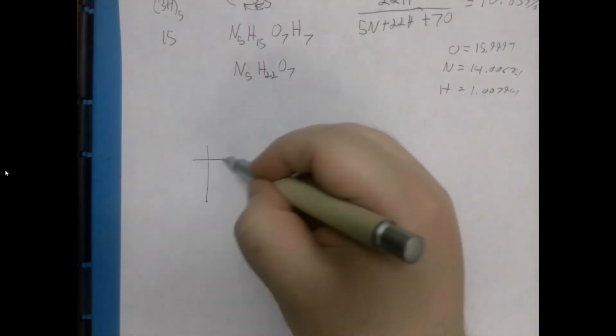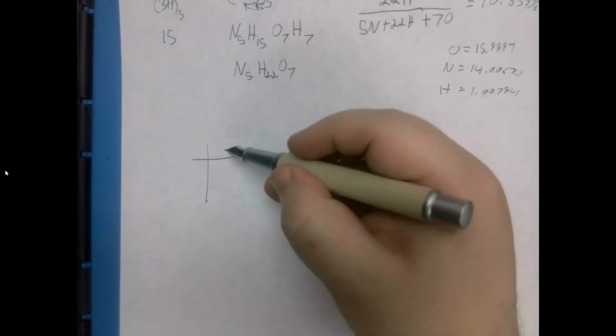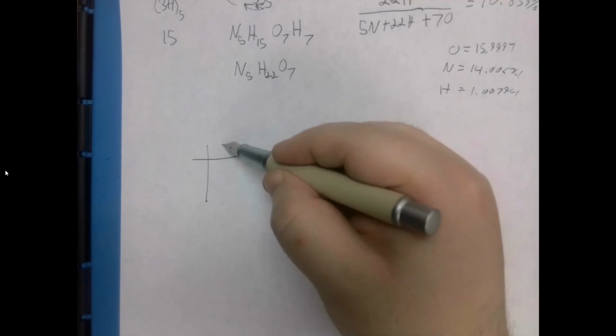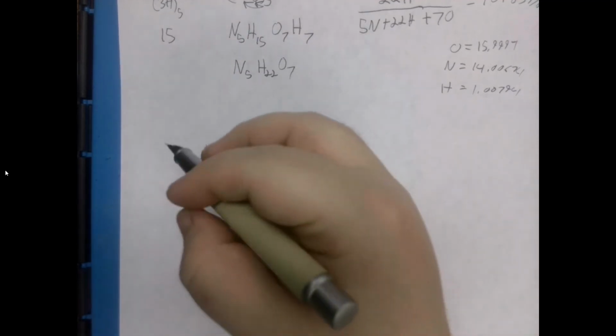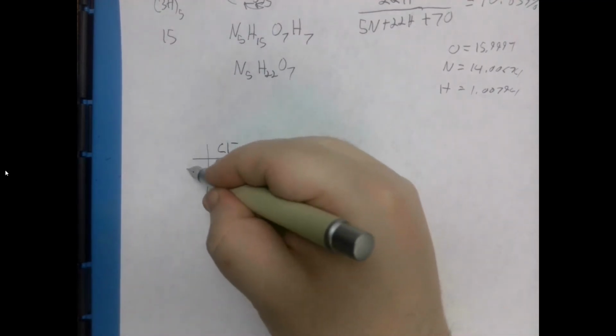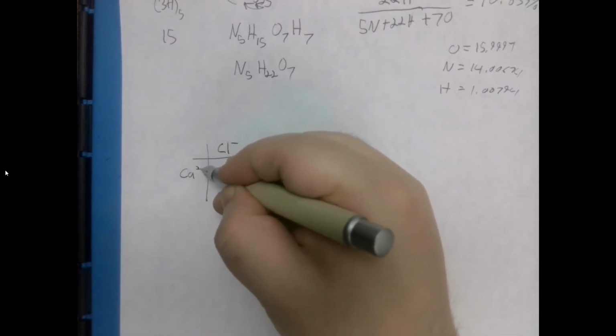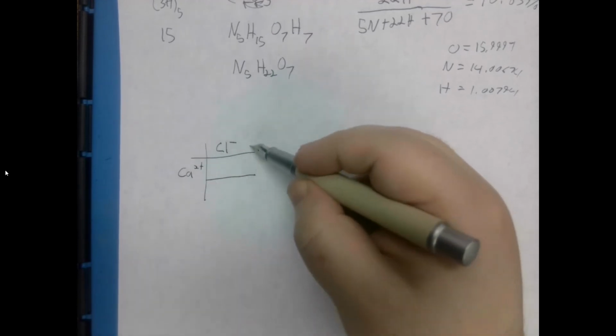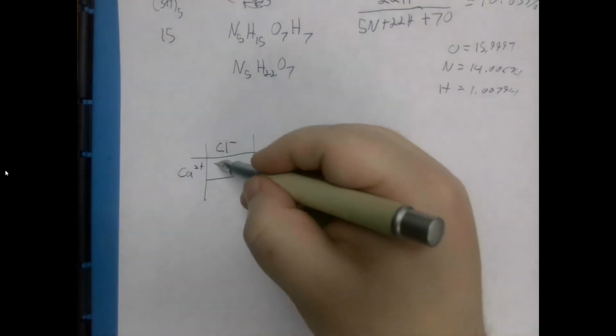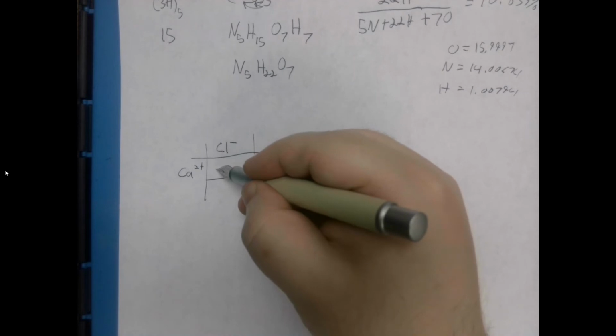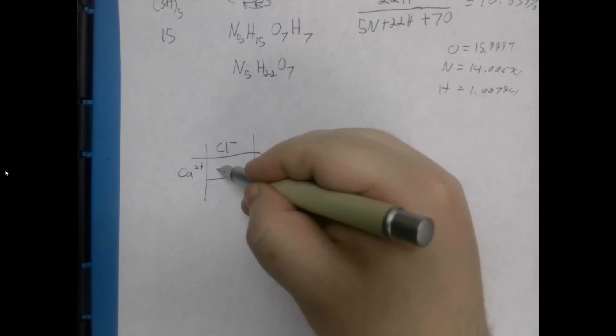So I have a table on the test. We will have, for example, cations on the top. So chlorine here, and then I'll have calcium here. And basically write down the reaction, or the compound formula when they react. So this would be CaCl2.